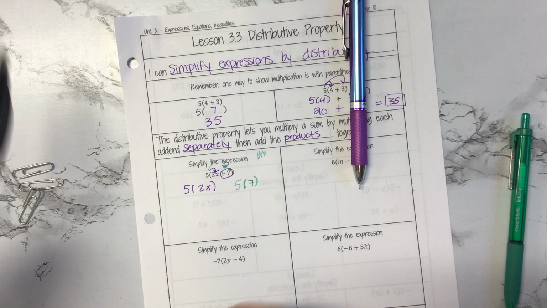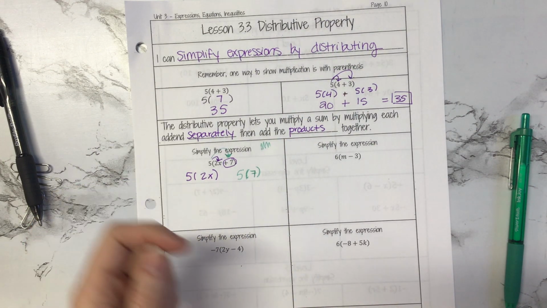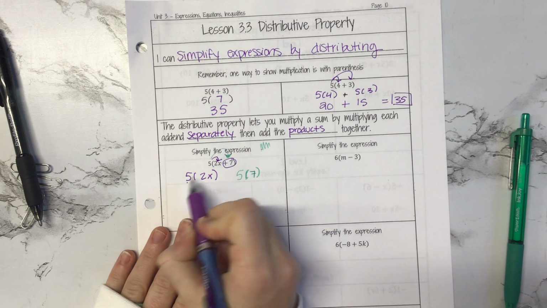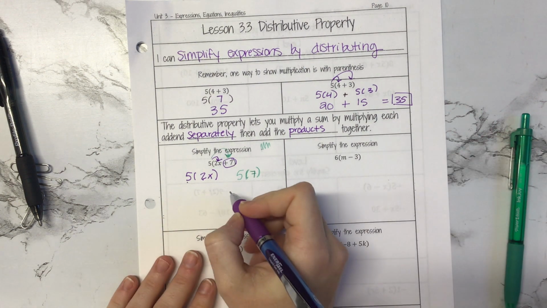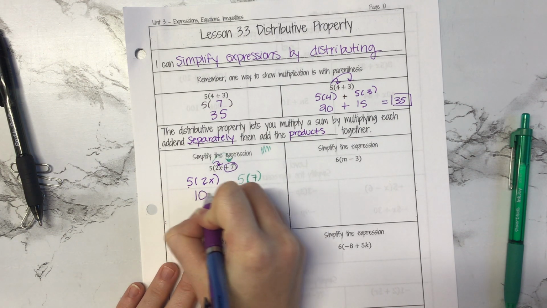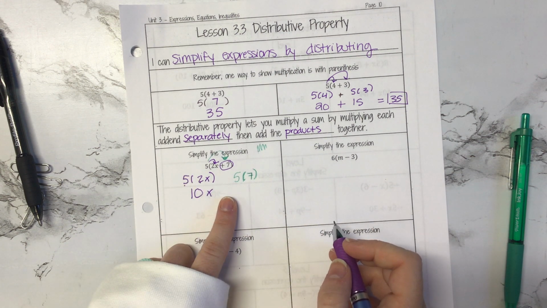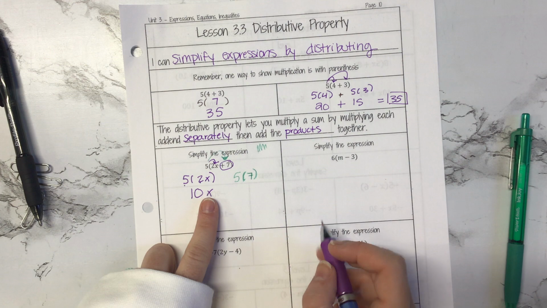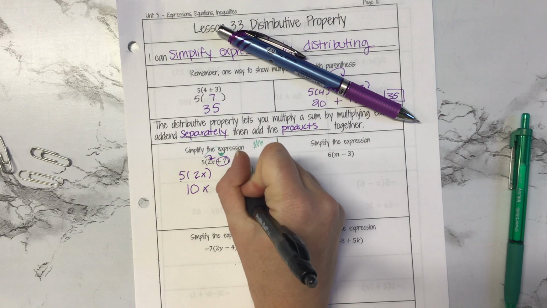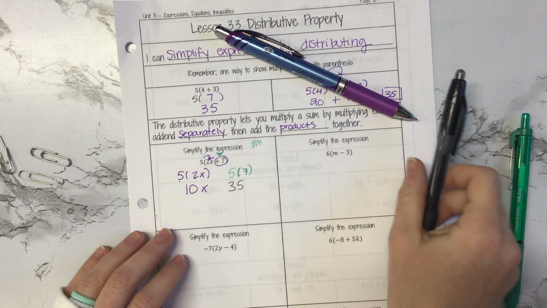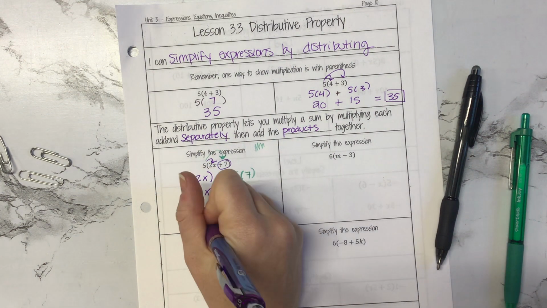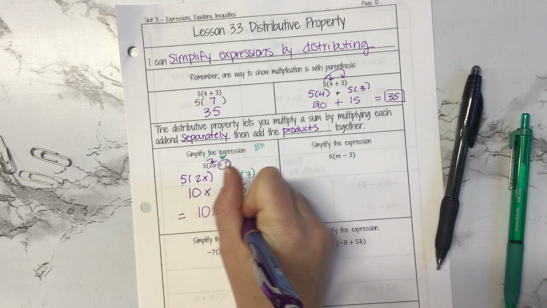Okay. So 5 times 2x, you can multiply a term. So I'm just going to take 5 times 2, which is 10. That took me a second. So 5 times 2x is 10x. And then 5 times 7 is 35. Okay. So to put it all together for our final answer, this 35 is positive. So it's going to be 10x plus 35.